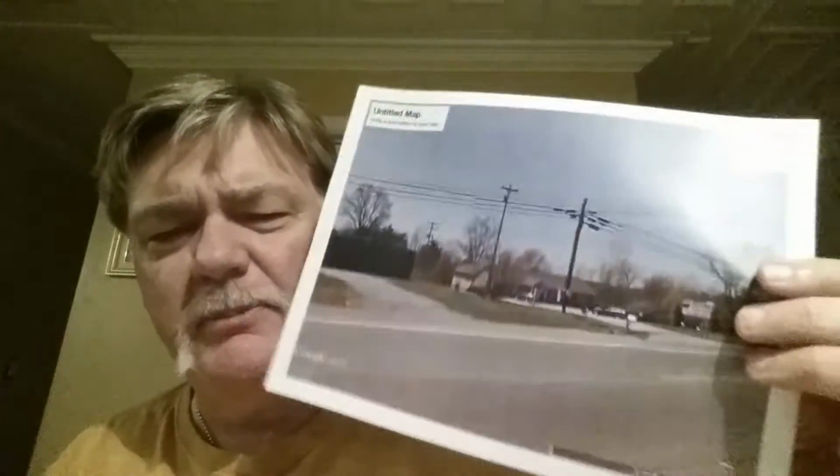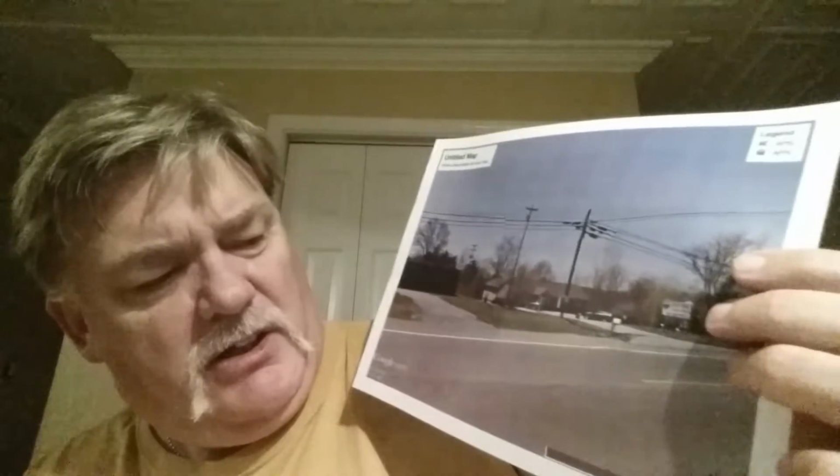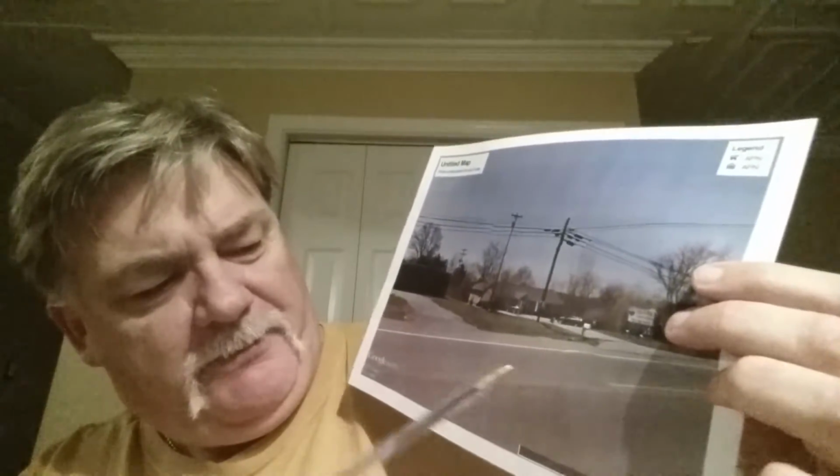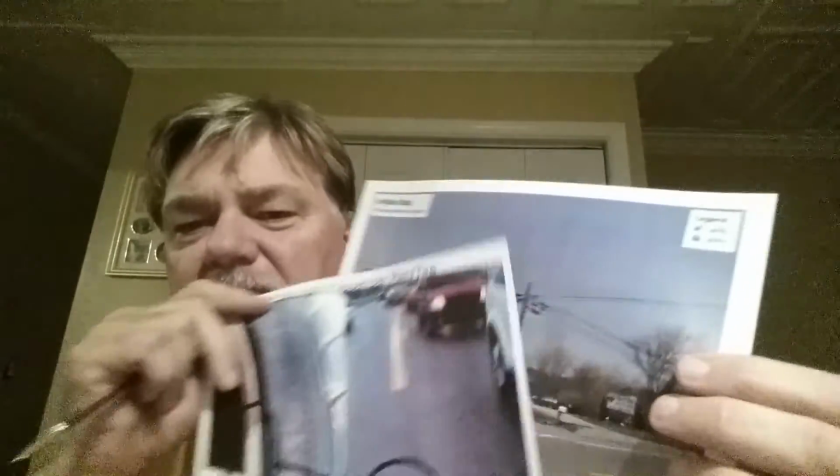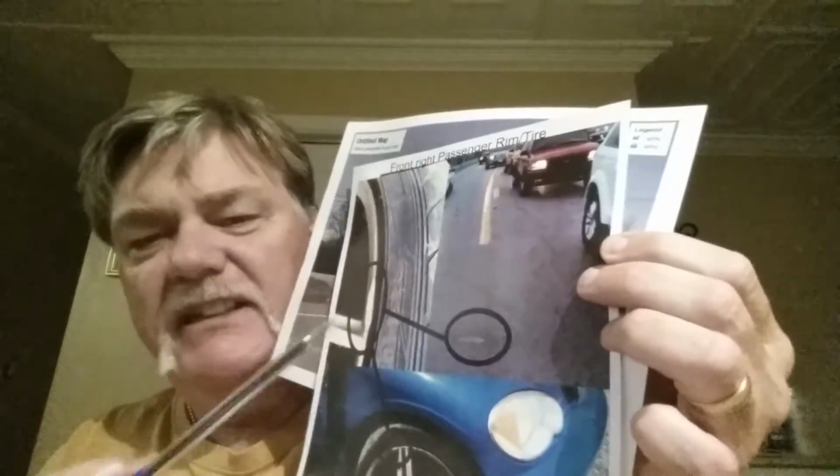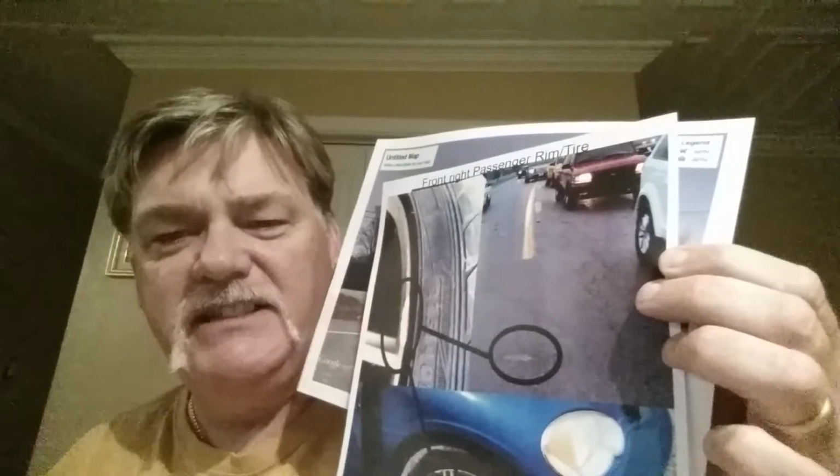So one of the incredibly intelligent officers of the Crossville Police Department said, well, maybe that skid mark that's on the road here was there before the crash. It was already on the road.